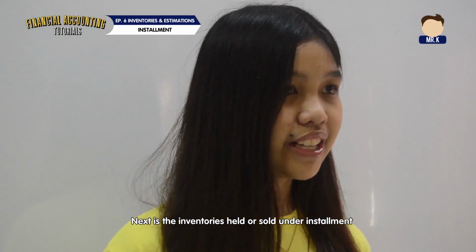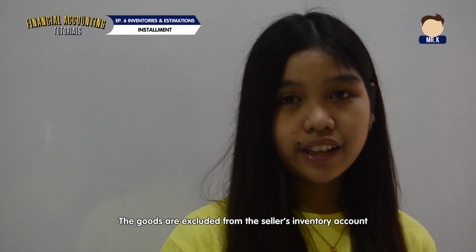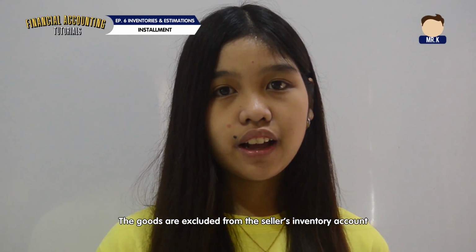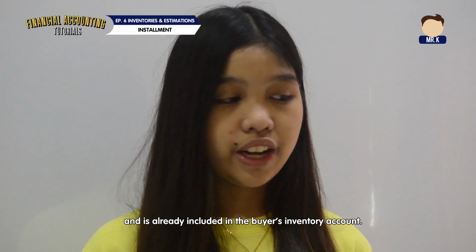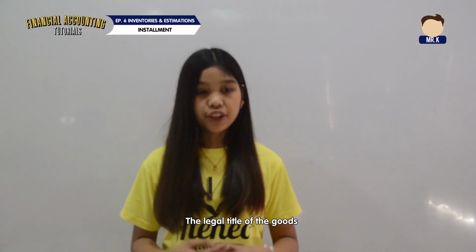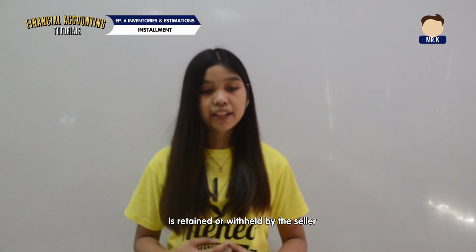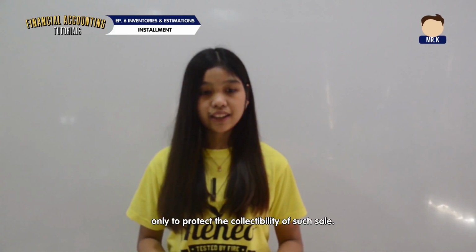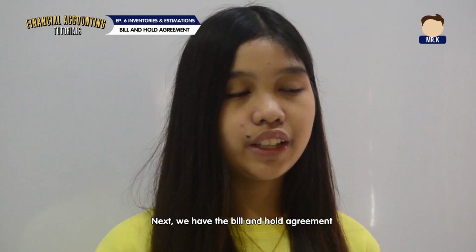Next is the inventories held or sold under installment. The goods are excluded from the seller's inventory account and are already included in the buyer's inventory account. The legal title of the goods is retained or withheld by the seller only to protect the collectibility of such sale.